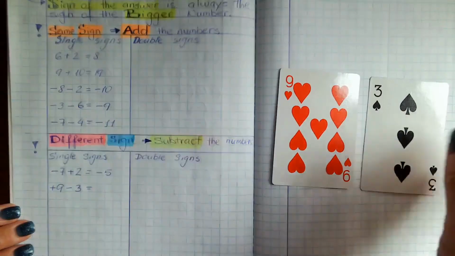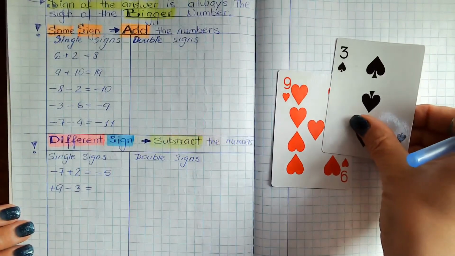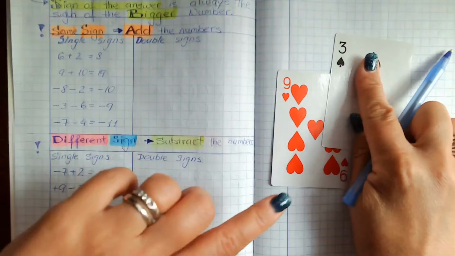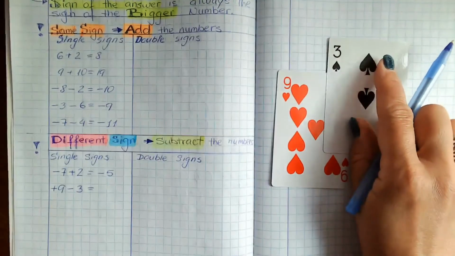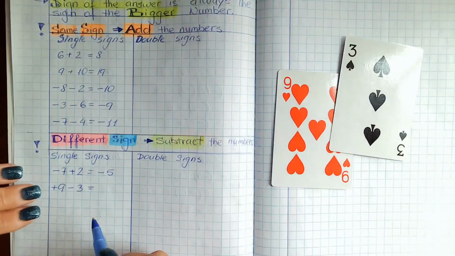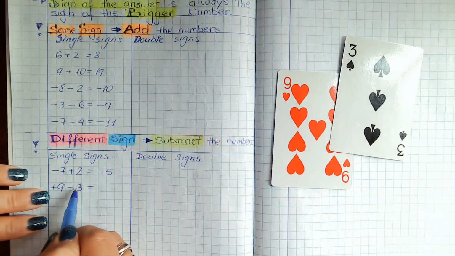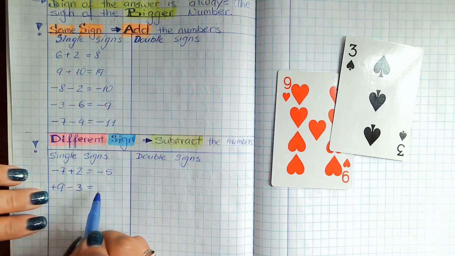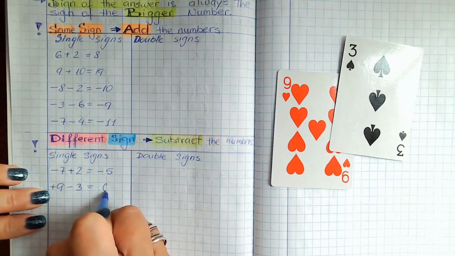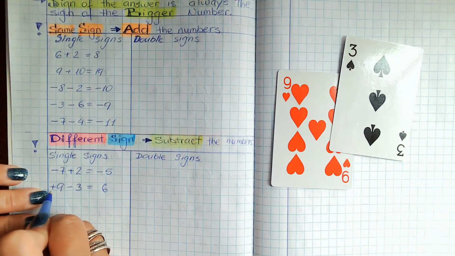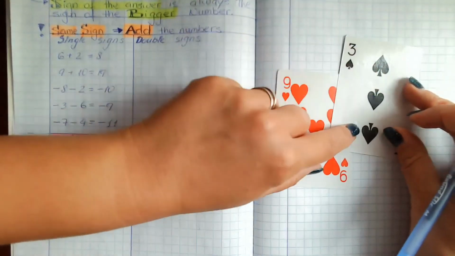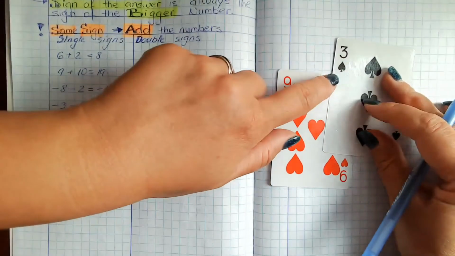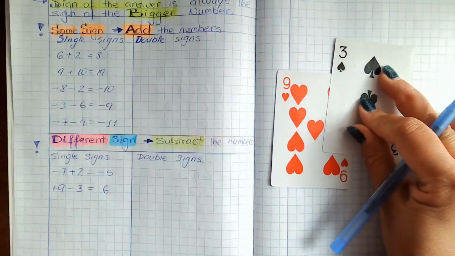So these 3 spades are going to cancel 3 hearts. And what we're going to have left is 1, 2, 3, 4, 5, 6 hearts. 6 positive. Following the rule, different signs. 9 is positive, 3 is negative. Different sign, subtract. Keep the sign of the bigger number. 9 has a plus in front, so the answer is positive 6. With my model, 3 spades cancel 3 hearts, and what you have left is 6.